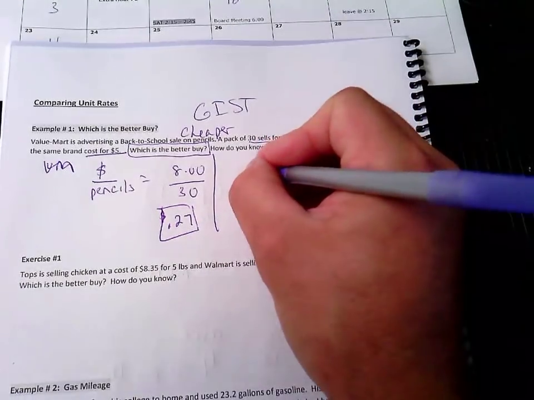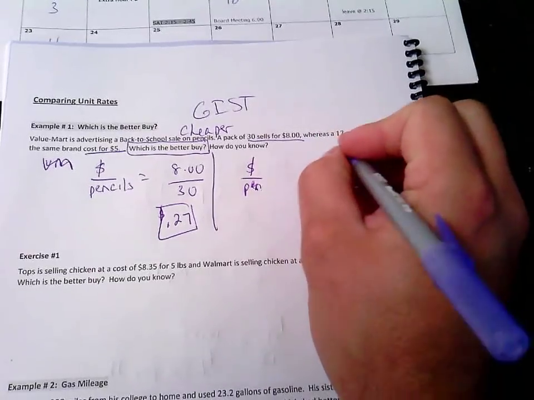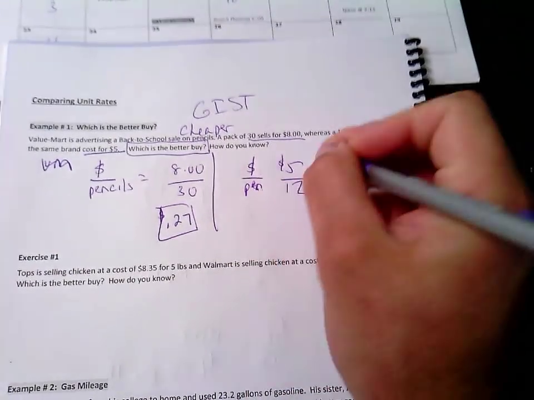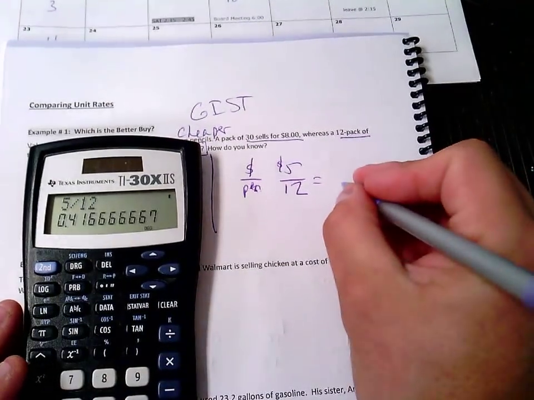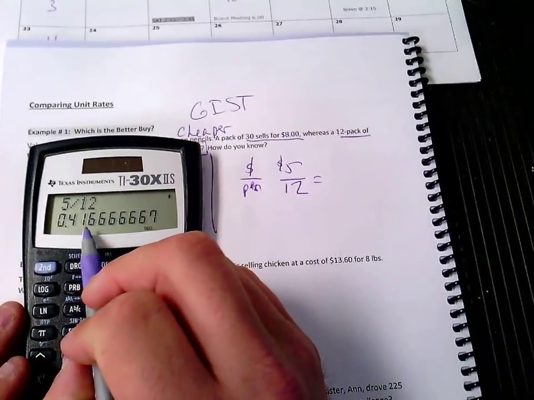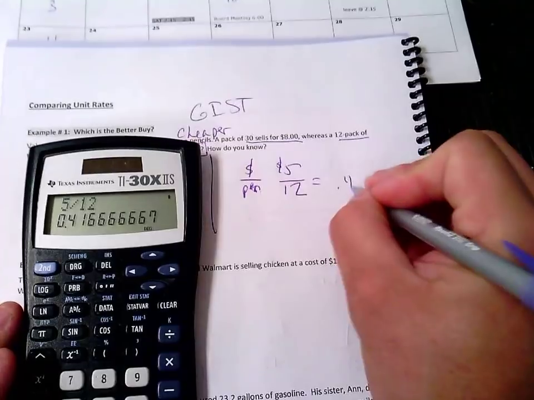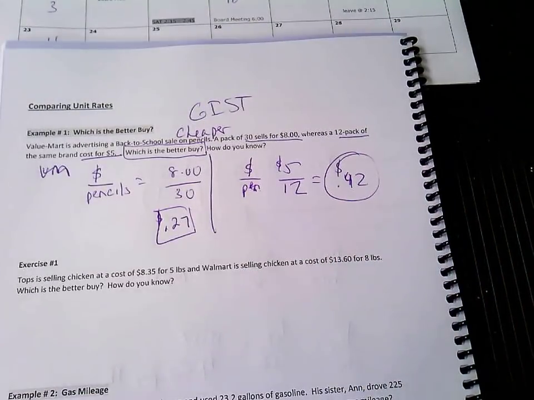Okay, over here we're going to do dollars per pencil as well. So here we've got $5 for 12 pencils. So we take 5 and divide it by 12, and you get 0.416. So the 6 is going to round this up to a 2. So 0.42 dollars per pencil. Okay, and some of you probably already knew this before we even began.